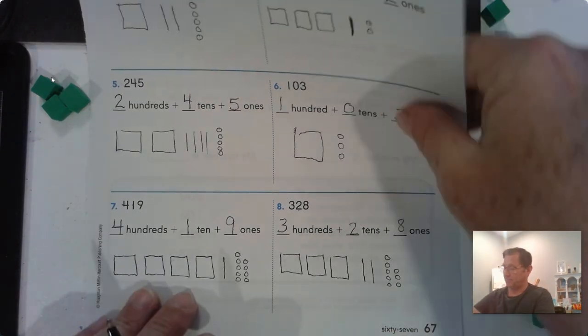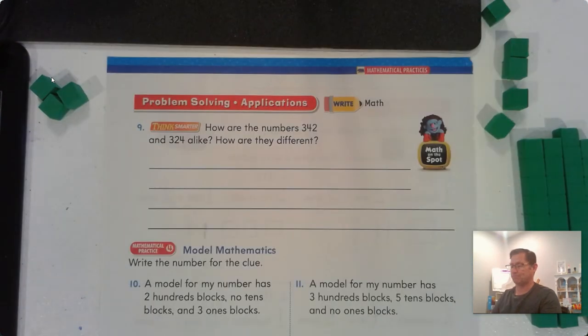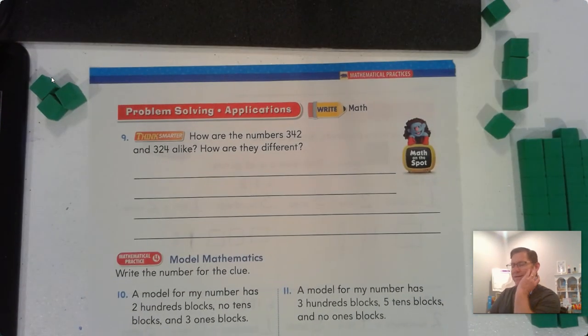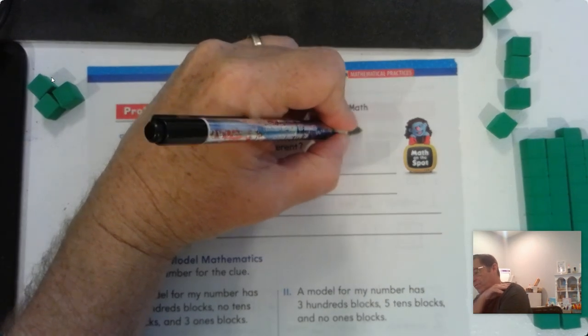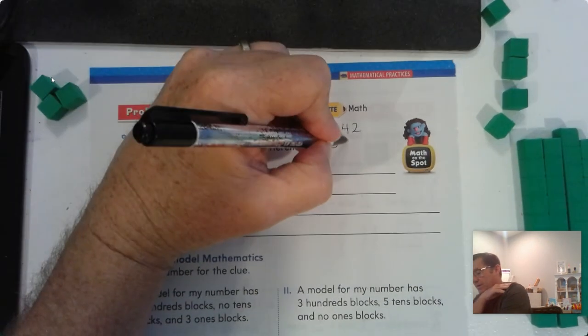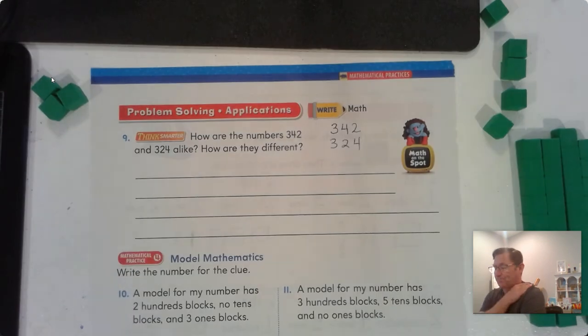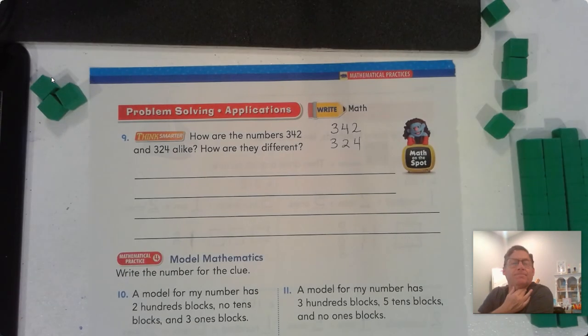Okay, let's look at page 68. So how are the numbers 342 and 324 alike? And how are they different? Well, they're both 3-digit numbers, right?